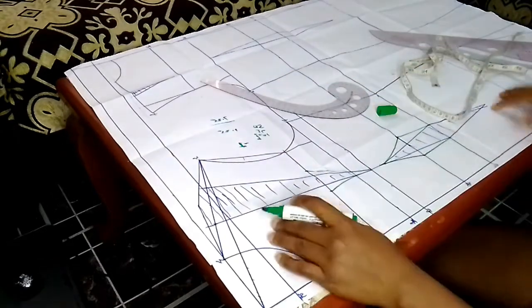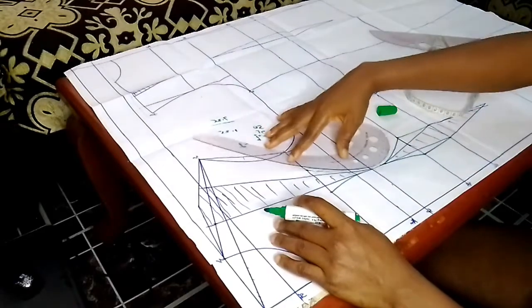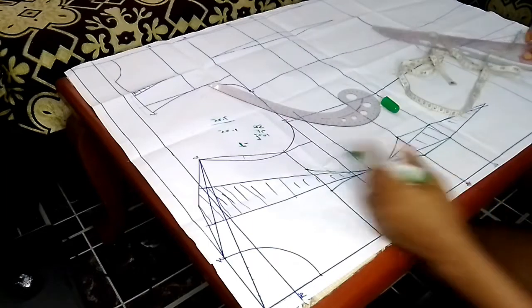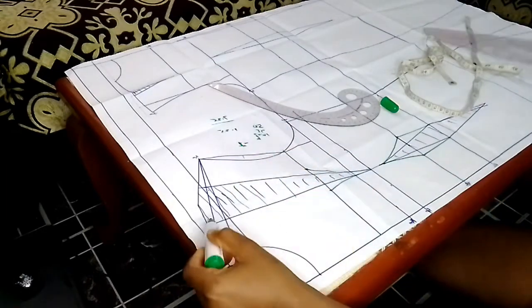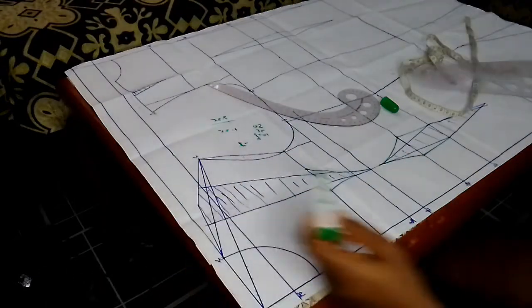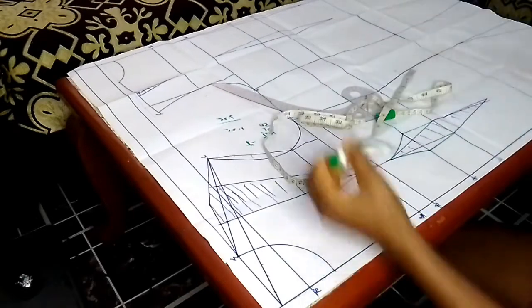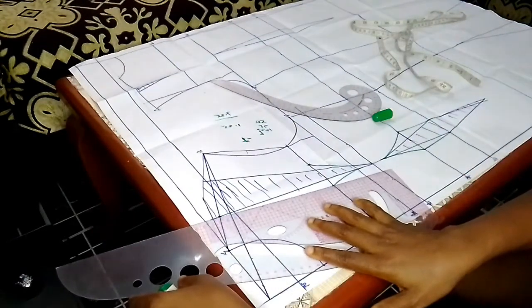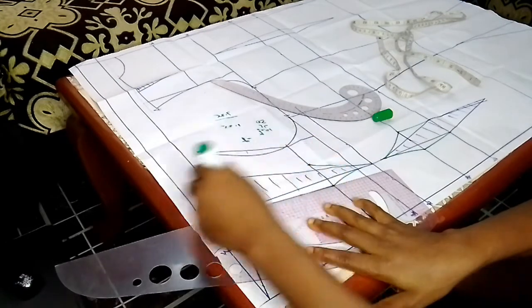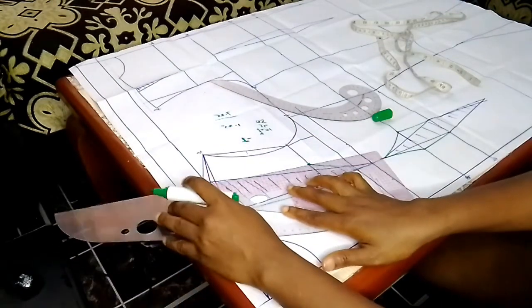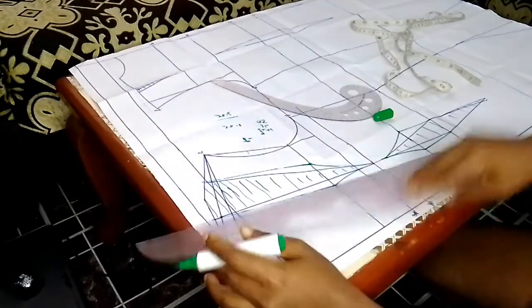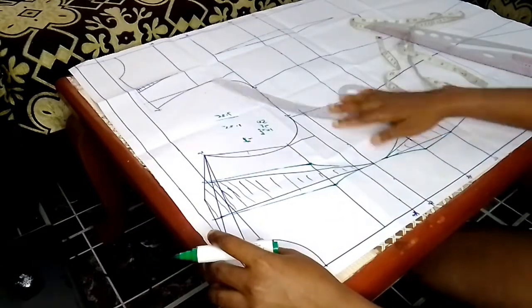Okay, can you see our shape is coming out nice now? It's coming out nice. Then this point here, I will connect it to my shoulder dart. This point here, all right, like so. Always try and blend any sharp points. You don't really need a sharp point because it will affect when you're sewing it.